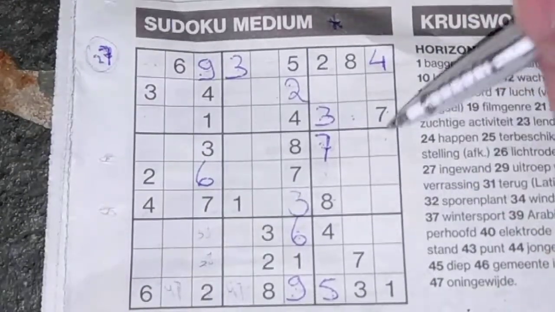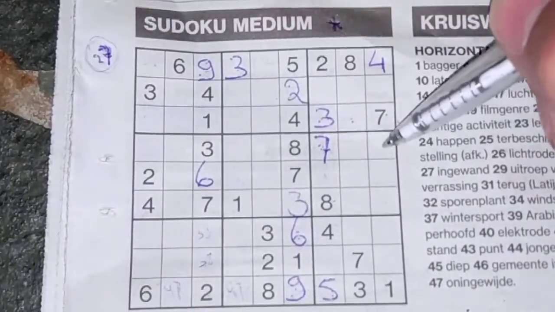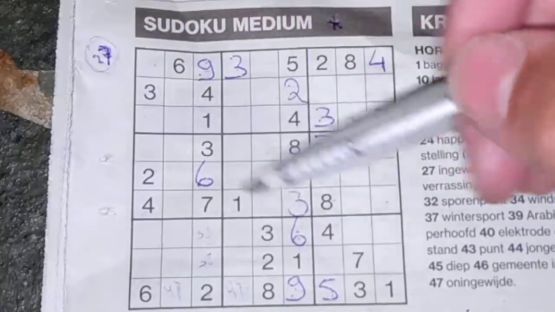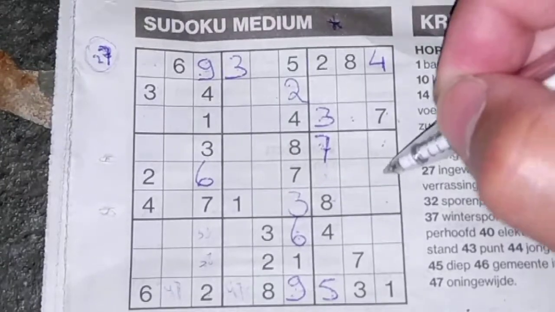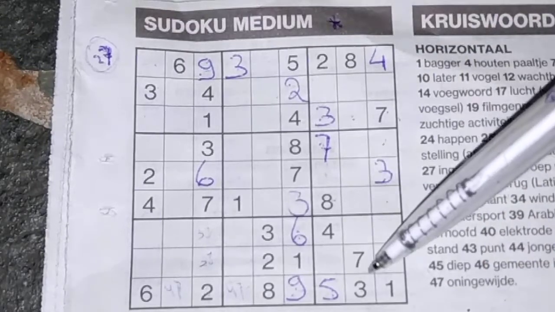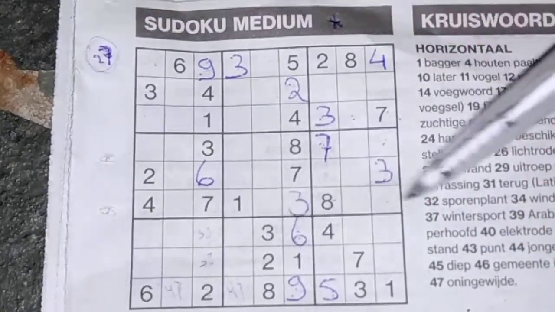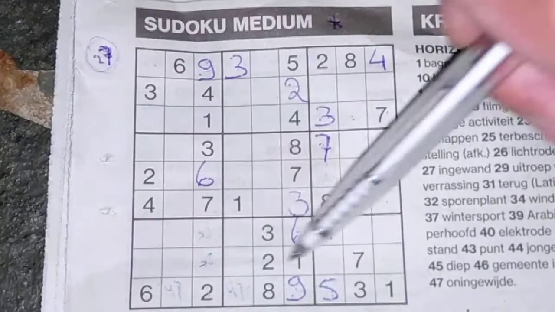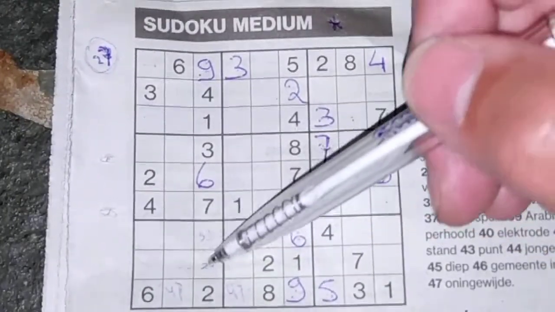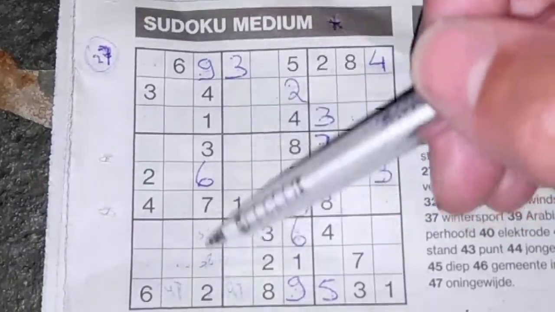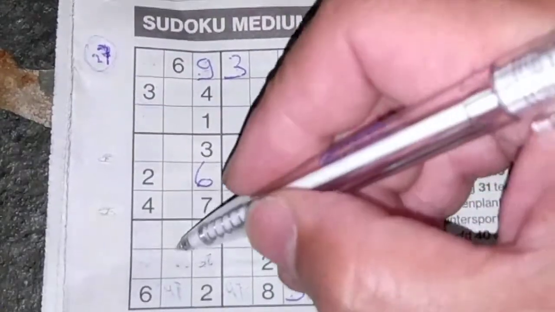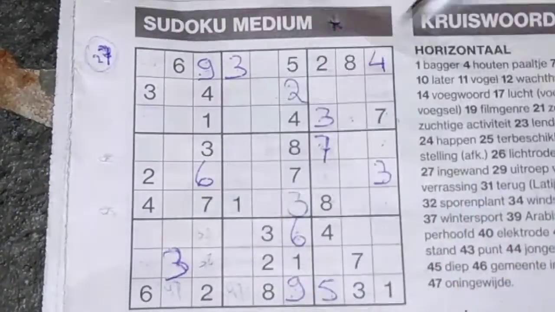3 in this column, 3 in the column next. So in the last column, the only 3 places for the 3 should be here, here or there. I see here 3, no 3 there. Here 3, no 3 there. The only place for the 3 should be there. 3 in this row, 3 in that row. So in the row between, the only 3 places for the 3 should be here, here or there. I see here 3, no 3 there. Here 3, no 3 there. The only place for the 3 should be there.